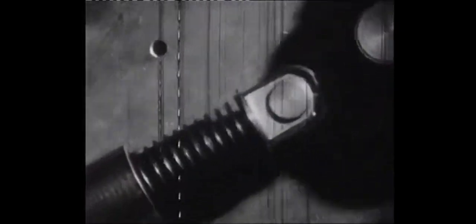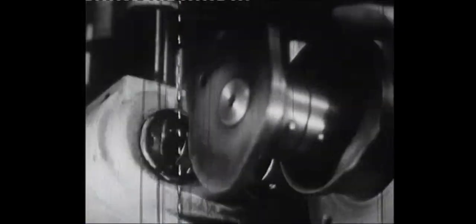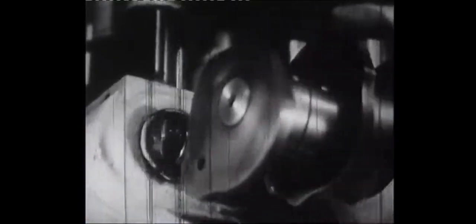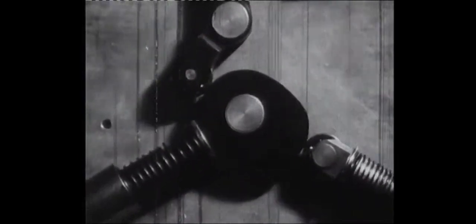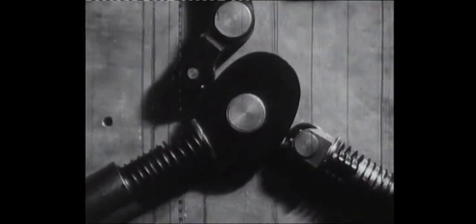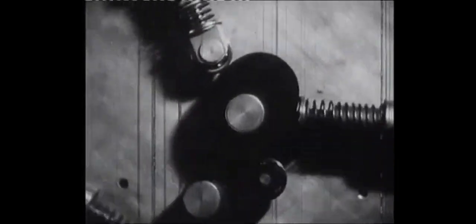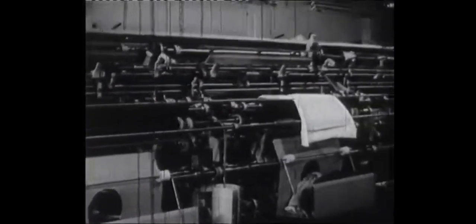To reduce friction and wear, the pusher is often equipped with a roller. The relative movements of the cam and the pusher may be different. Here the cam is moving, but now it is stationary, and the pushers are in motion. One or another type of cam mechanism is used depending on the specific design task.